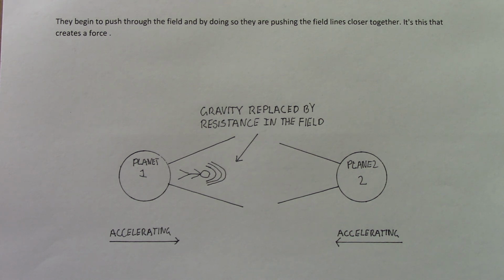This also creates a resistance, but this resistance does not stop the two planets from moving towards each other, because the increasing resistance is equal to the decreasing rate of gravity. So resistance caused by accelerating through the field is equivalent to the force of gravity.